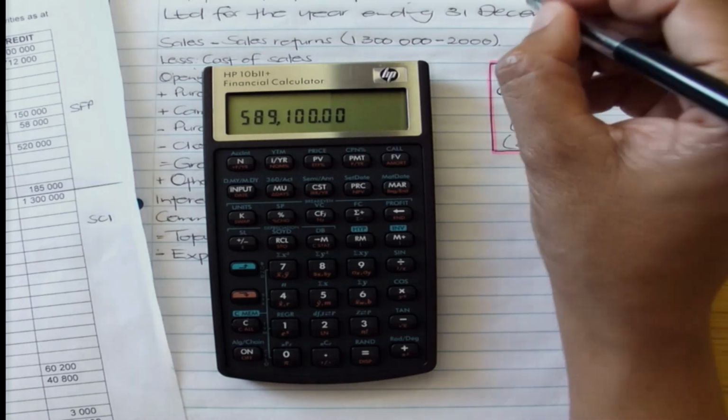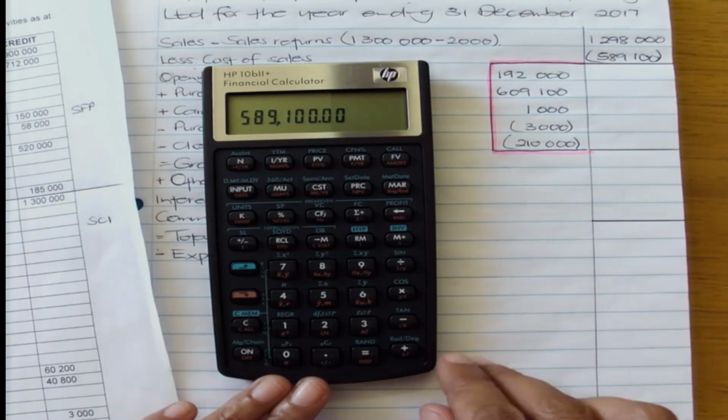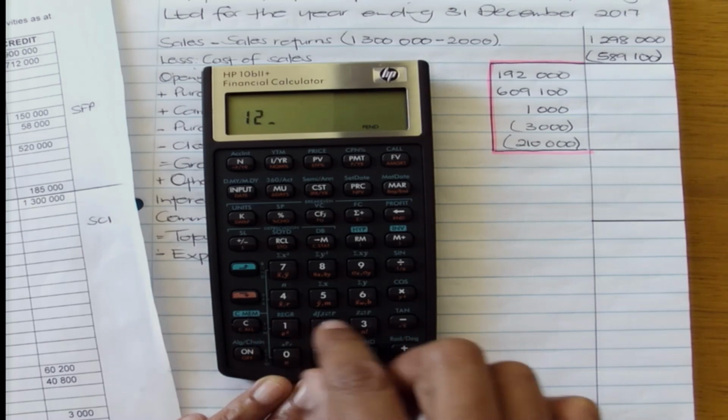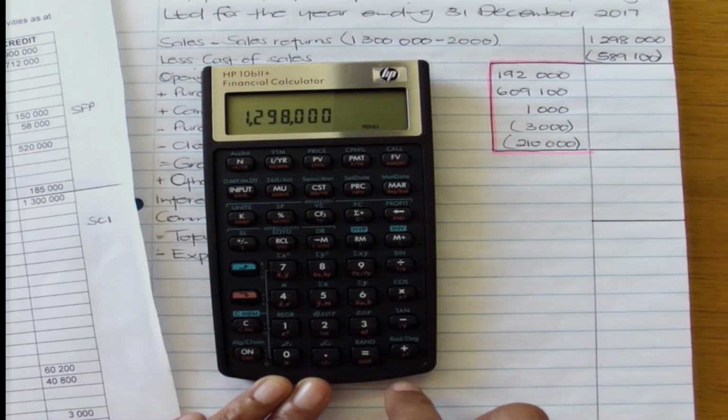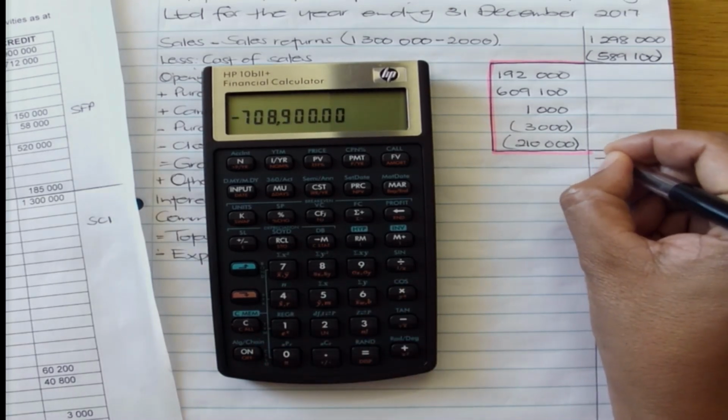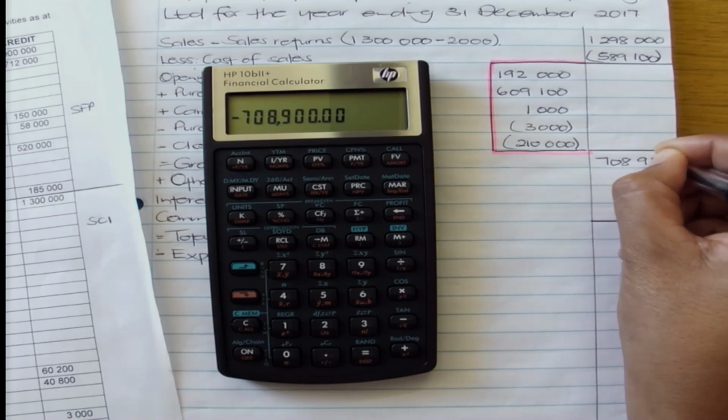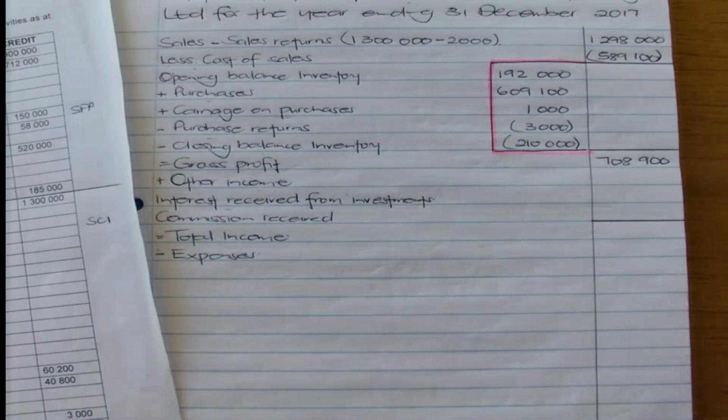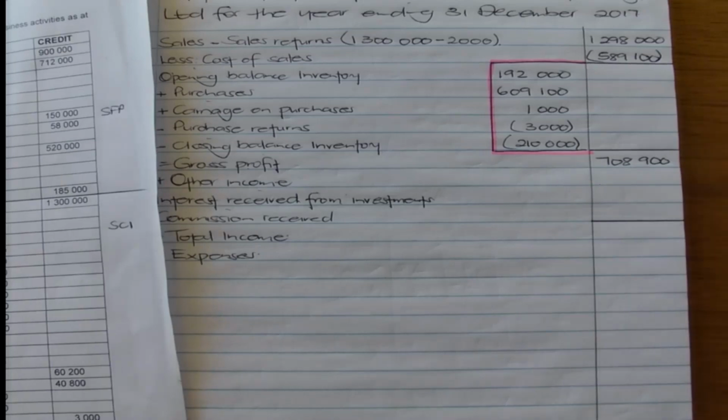So we take the sales less the cost of sales, which will give us our gross profit. So my gross profit is 708,900. Then I'm going to do my other income.